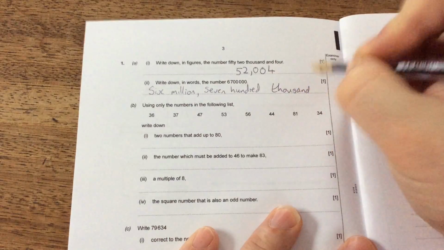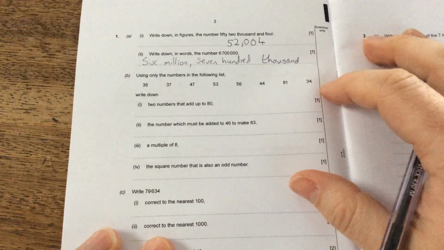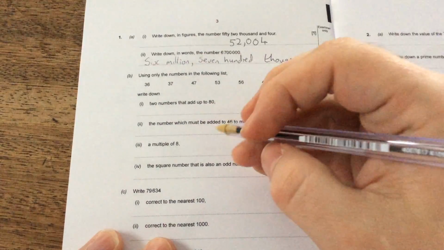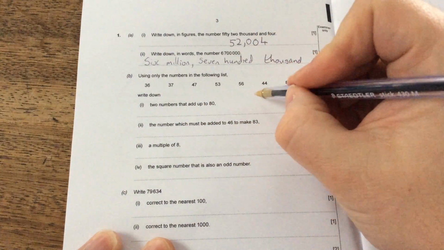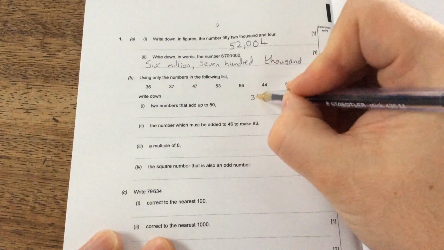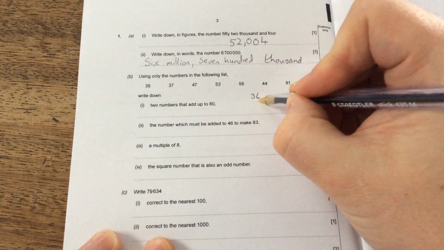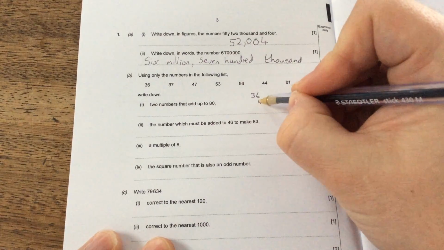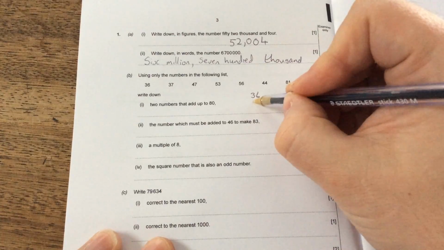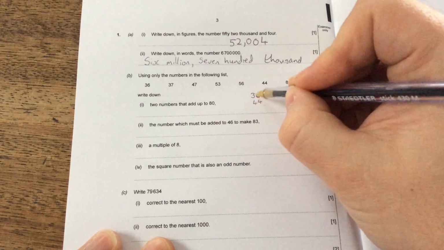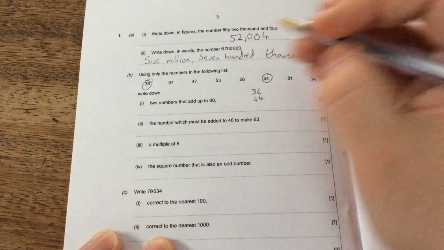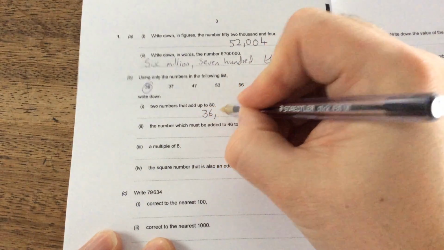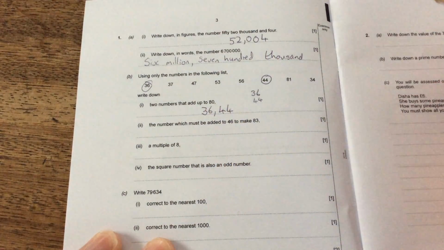Okay. Question, or part B. To write two numbers that add up to 80, I'm going to think of a number. I'm going to start with 36. To count up to 80, if I was using that 36, I need another 4 to make it up to 40. And then I need another 4 tens to make it up to 80. So 44 add 36 is there. Luckily, that number works. So it's 36 and 44.